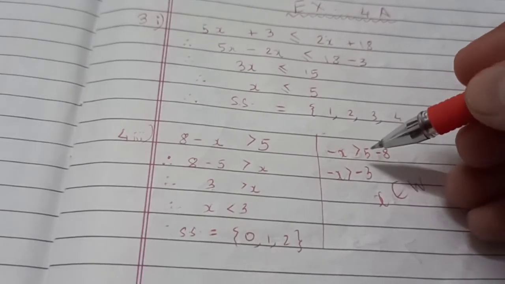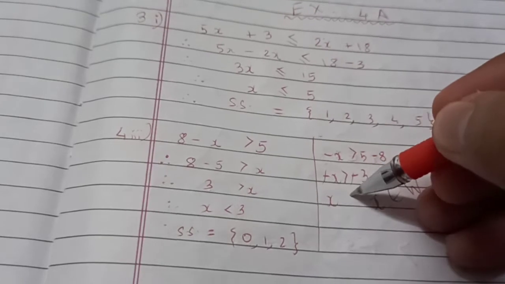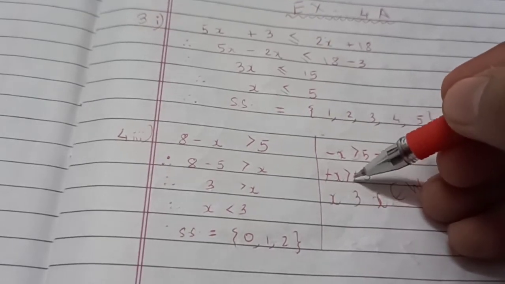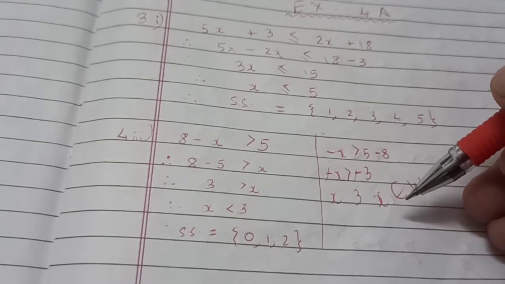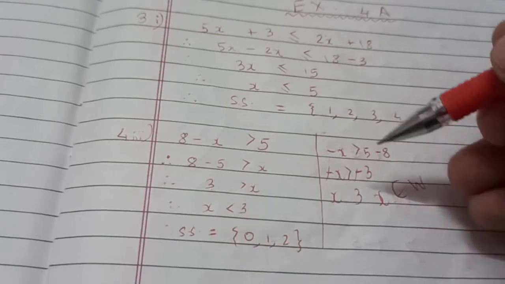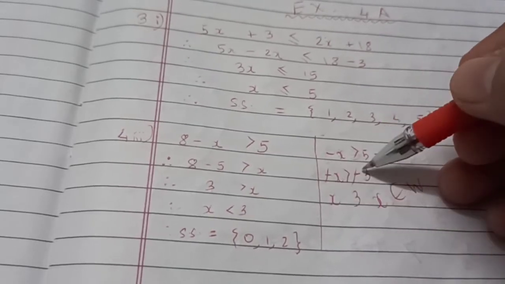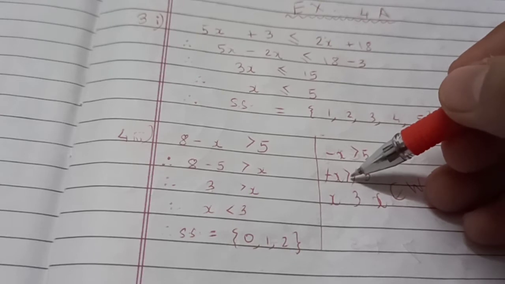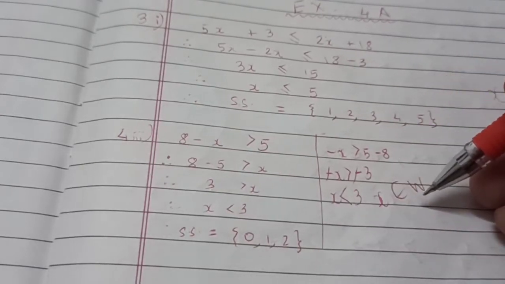That's fine. And what do we do then? Minus minus cut. But then we are getting x is greater than 3. That's not right. X is less than 3. So that's a special rule in inequations we have to keep in mind. Whenever you are cutting the negative sign on both the sides, the inequality sign flips. Remember this. Don't make a silly mistake.